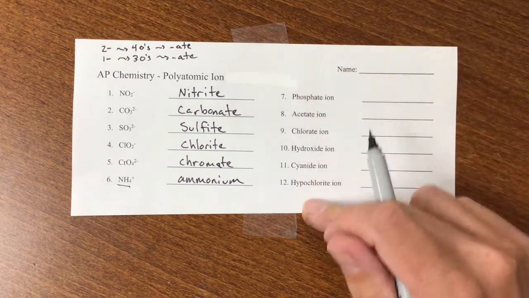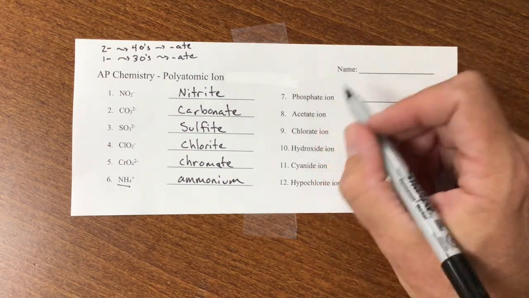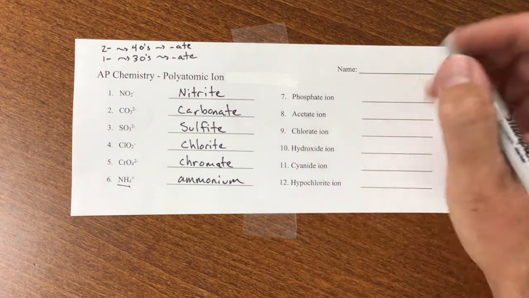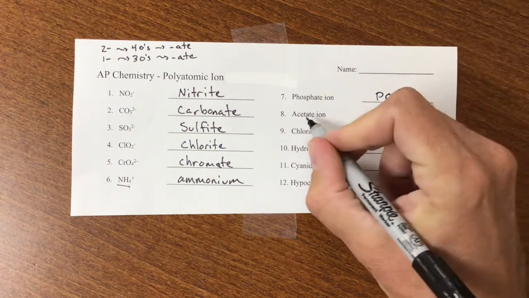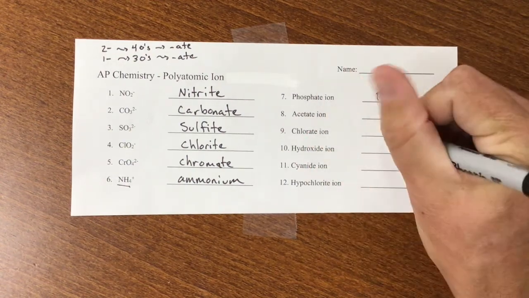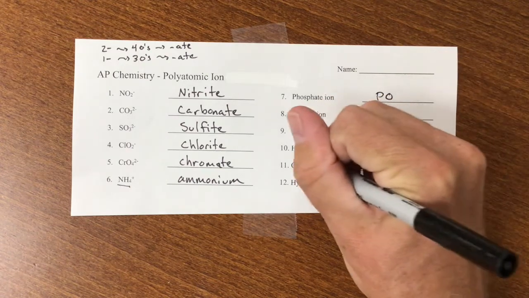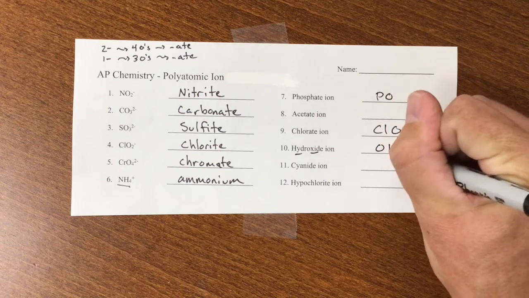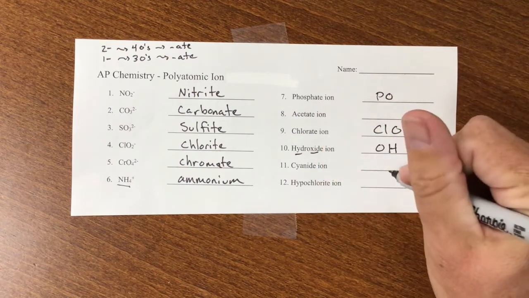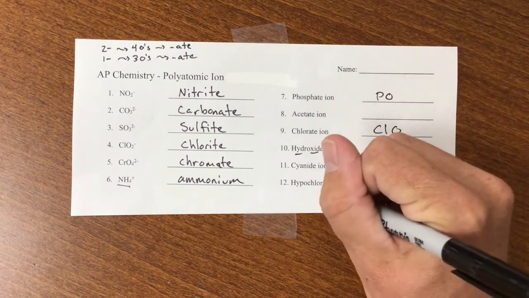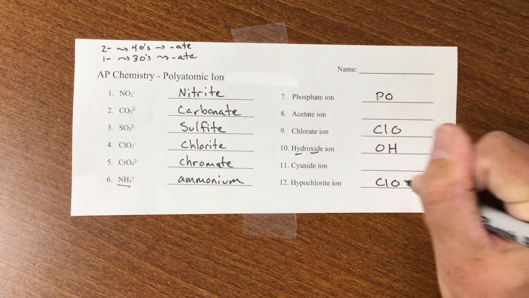All right, coming on this side. Let's talk about the ones that are really easy. And I'm going to set you up in the beginning. So phosphate, that's PO something, right? Acetate, don't have any idea at the moment. Chlorate, ClO something. Hydroxide, it's oxygen and hydrogen, so it's O and H. Cyanide, that's a little tougher. We'll go back to it. And then, again, chlorite's in there, so that's Cl and an O.